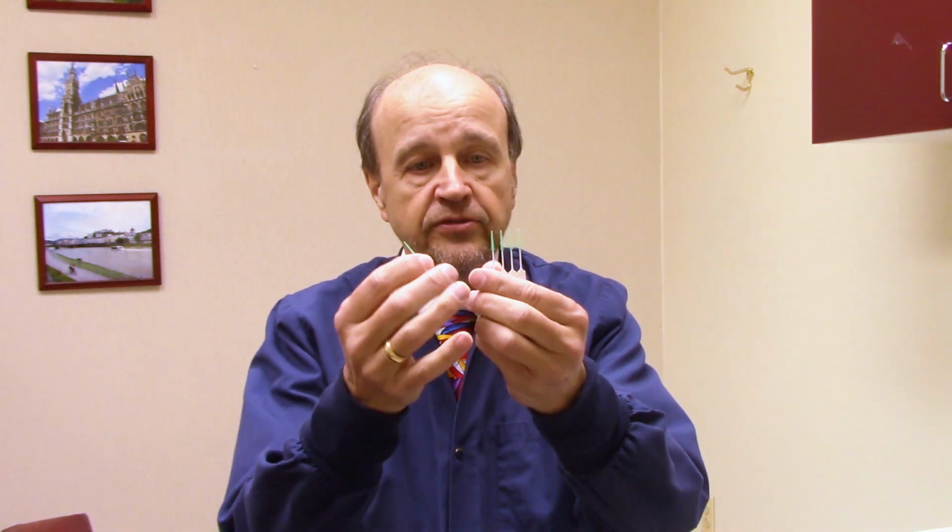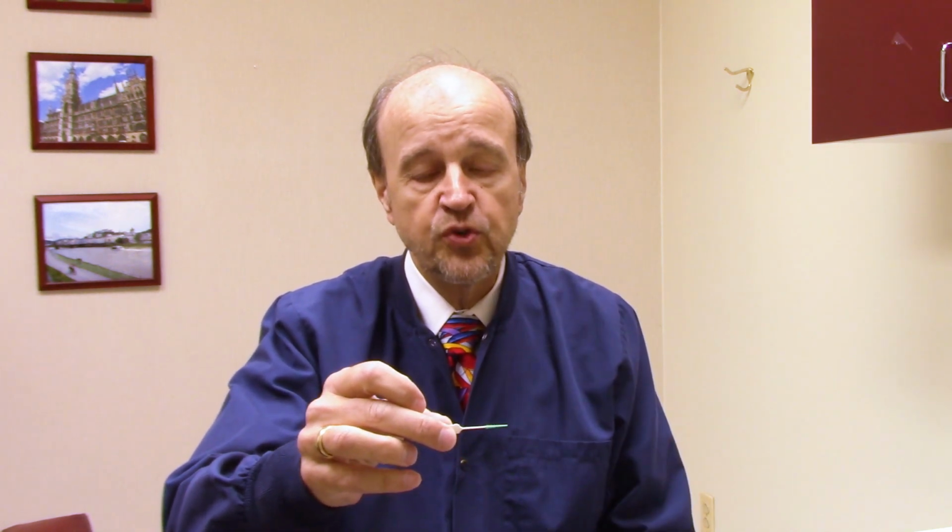Sunstar also makes these things called soft picks. You can break one off, and it's just a little silicone tip. It's soft, and you can use this to push food out between the teeth and remove plaque. Kind of a little bit softer version of the Proxa brush.